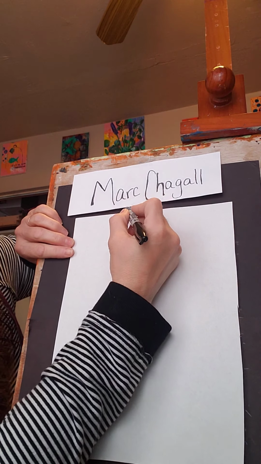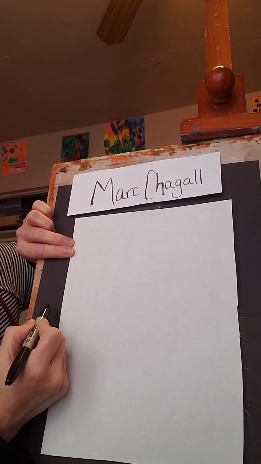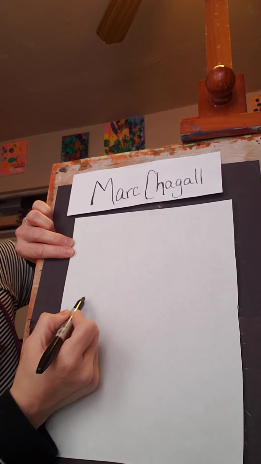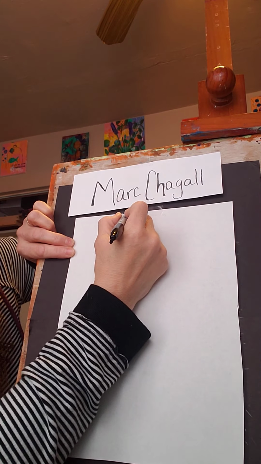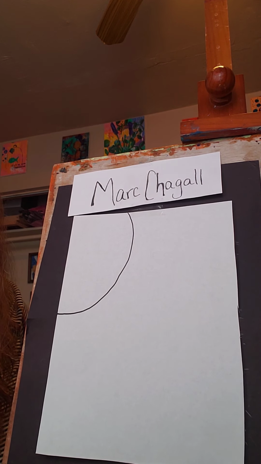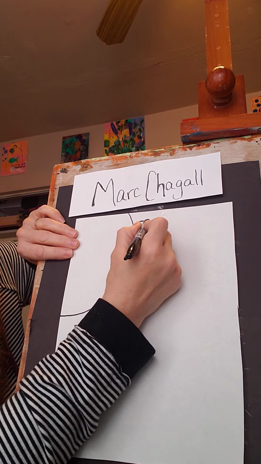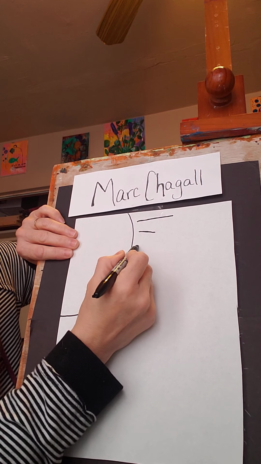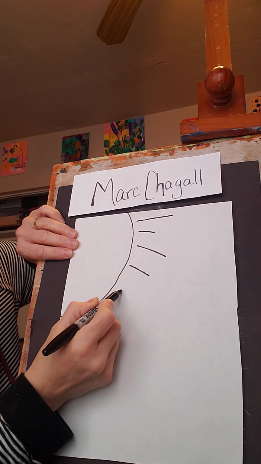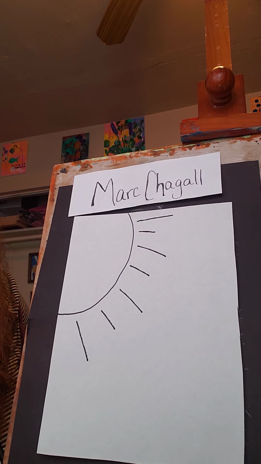The first thing that we're going to do is start up here at the top of our page, and we are going to come down kind of like a sideways smile. We're going to make a sun. So just a motion just like that, like we are making a big sun in the corner of our paper. And every sun needs sun rays. So off of my sun, I'm going to put lines all the way around.